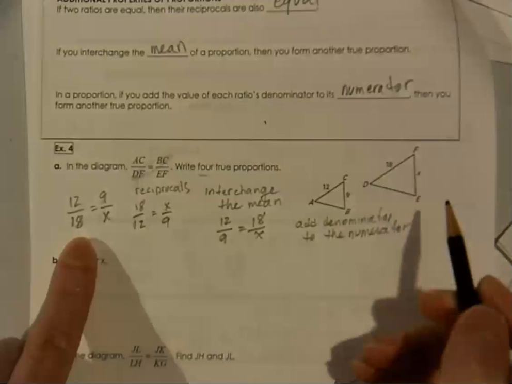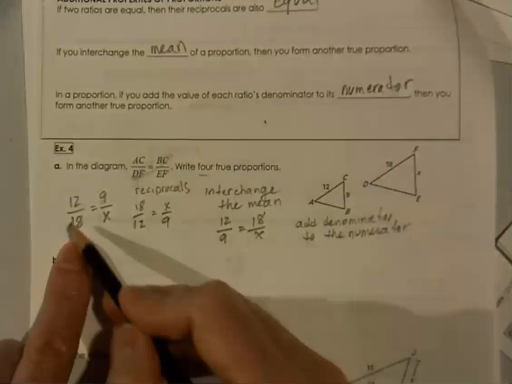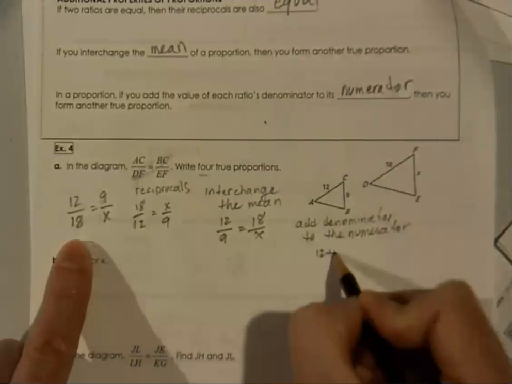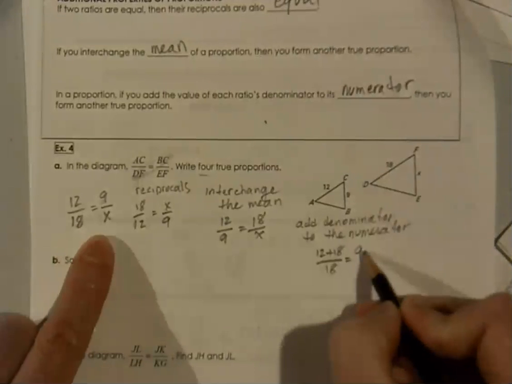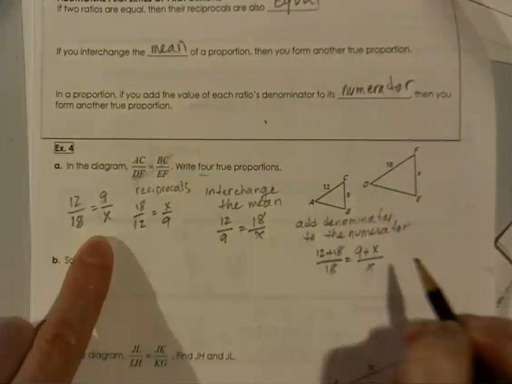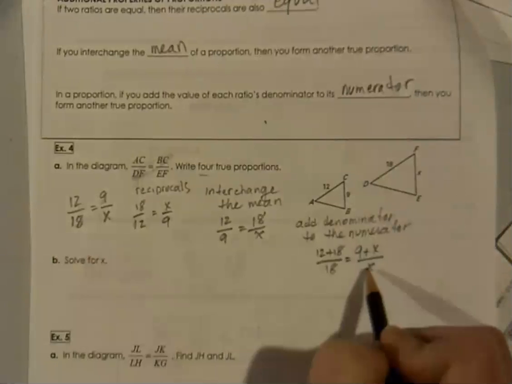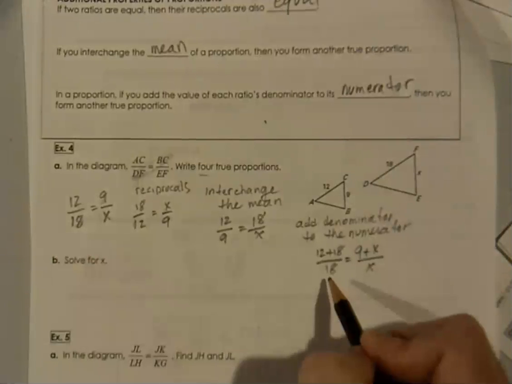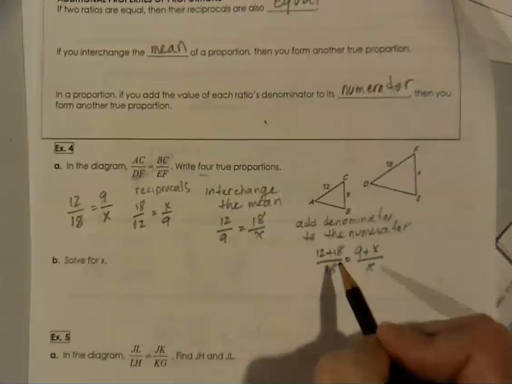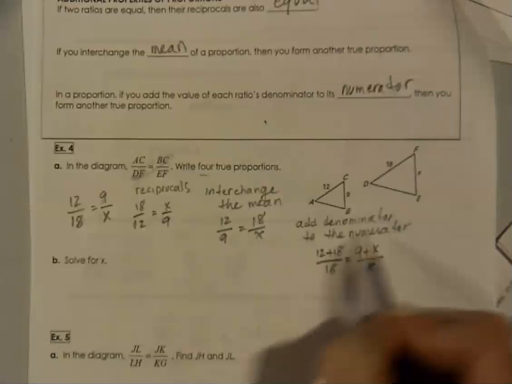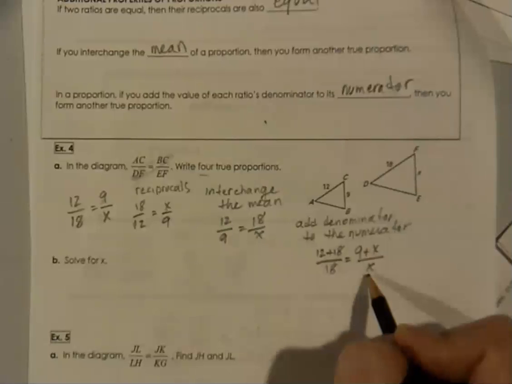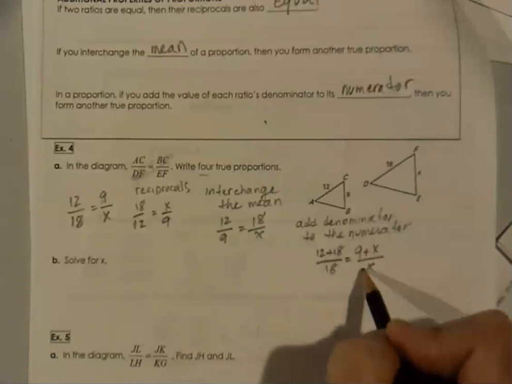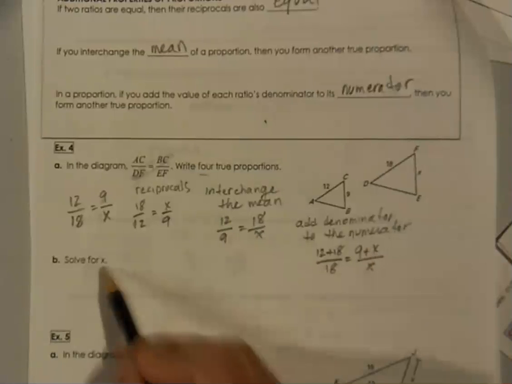So looking here at the original one, if you take the 12 plus the 18 over 18, and you take the 9 plus the X over X, and if you were to cross multiply, we would still get the same value for X. It wouldn't matter. Here, it doesn't make a lot of sense to do that, but there are some problems that have that property, and this is why it works. So solve for X. You can use any of these.